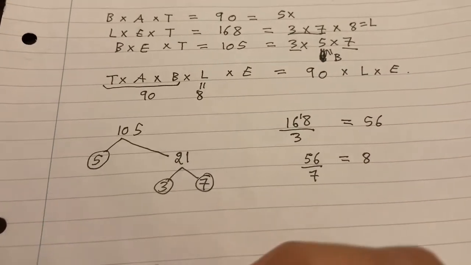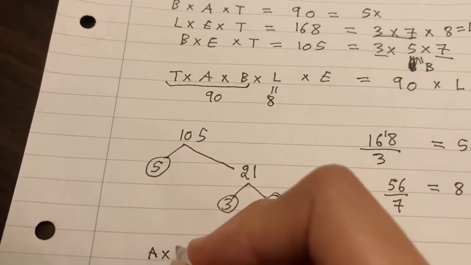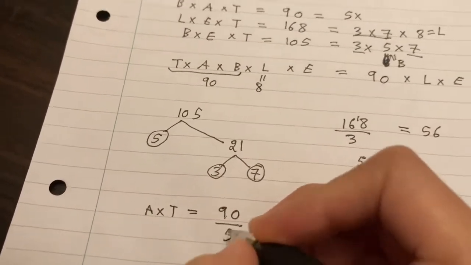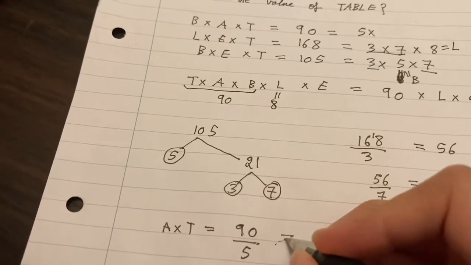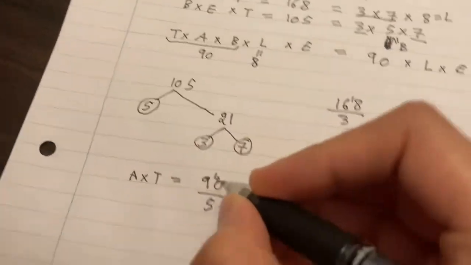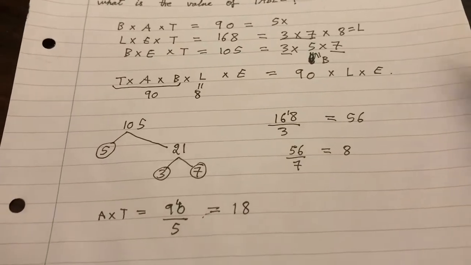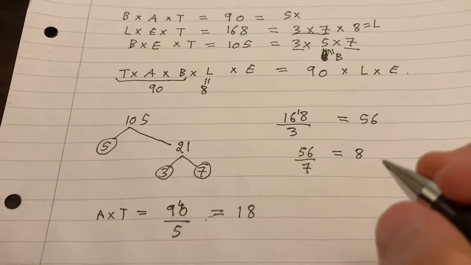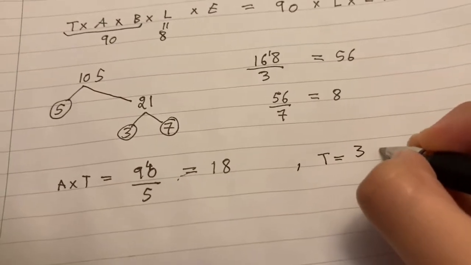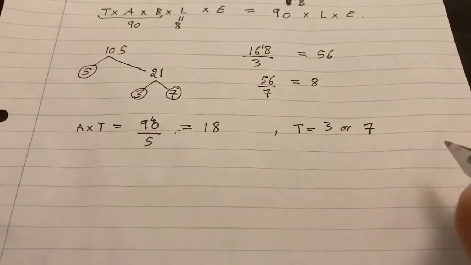Then we can find what A times T is. That would be 90 divided by 5, so 9 over 5 is 1, remainder 4, and 40 over 5 is 8. That is 18. And T can either be 3 or 7.